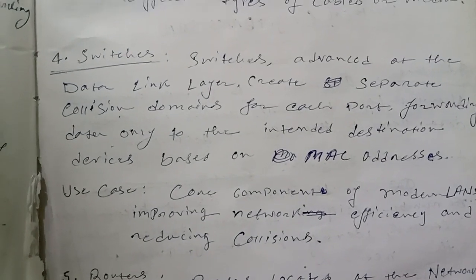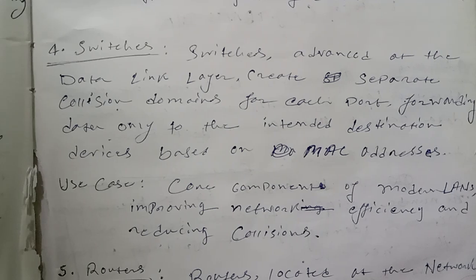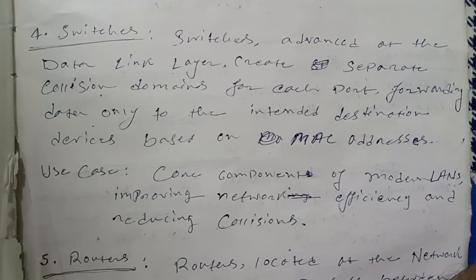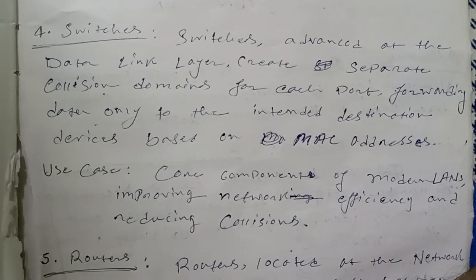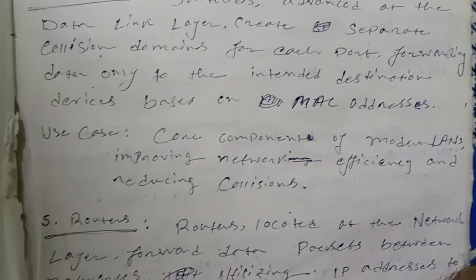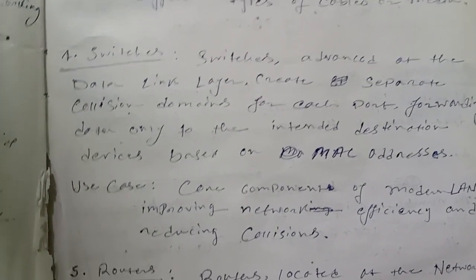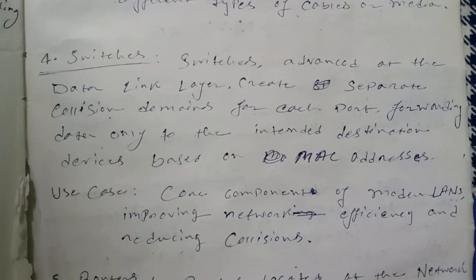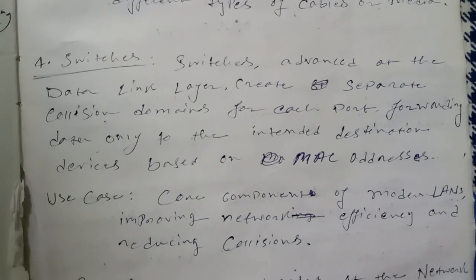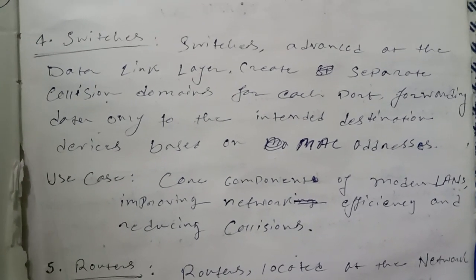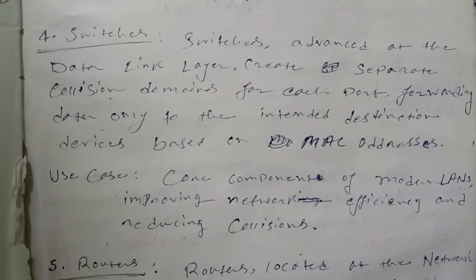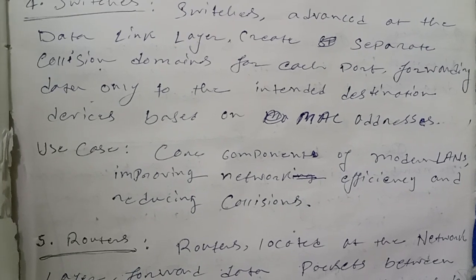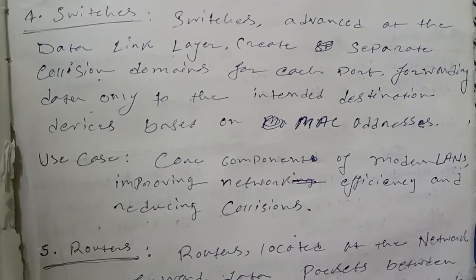Then we have switches. Switches are advanced devices at the data link layer. They create a separate collision domain for each port, forwarding data only to the intended destination device based on the MAC addresses.